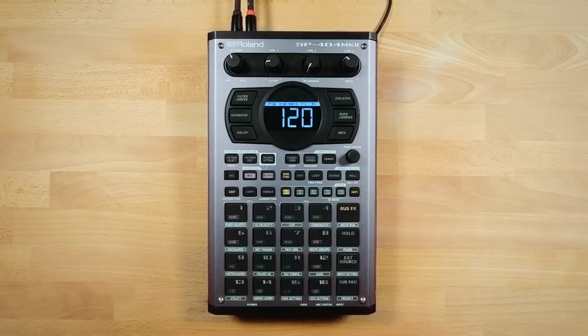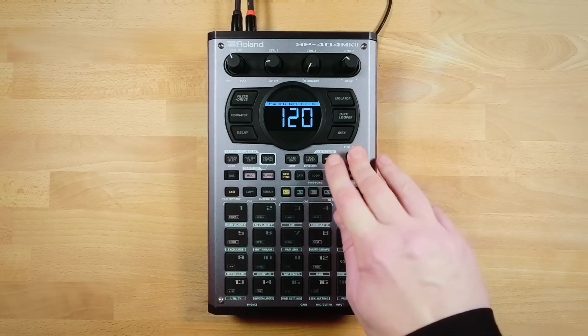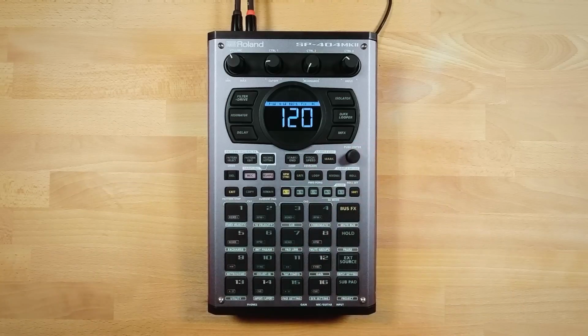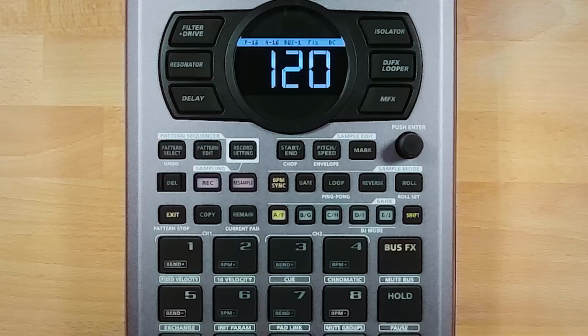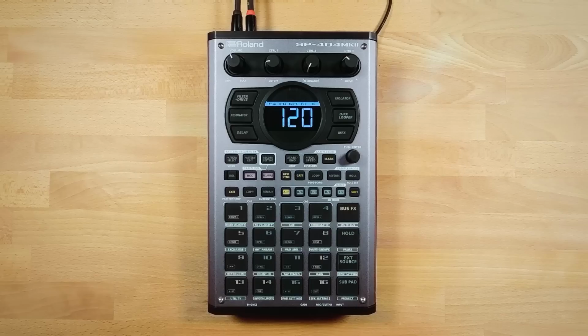To make this sample a one-shot trigger, hold the value knob and press the gate button. When it is activated, you will see the gate button pulse. Now when I press the pad afterwards, it will not re-trigger.